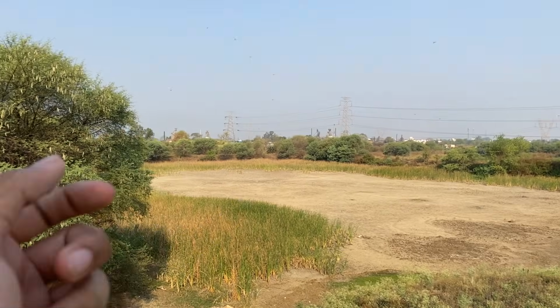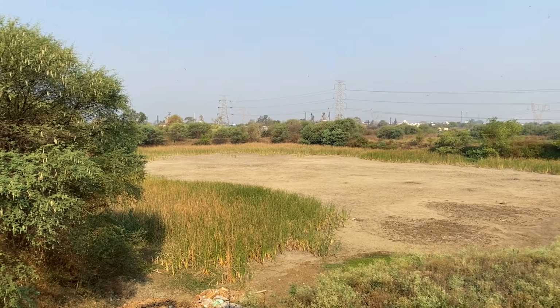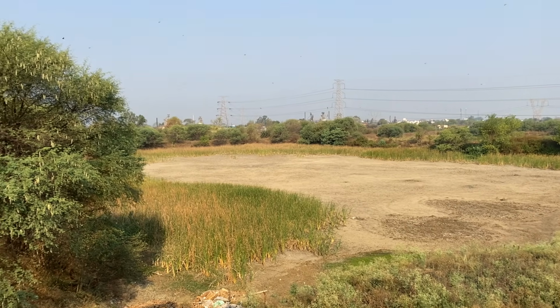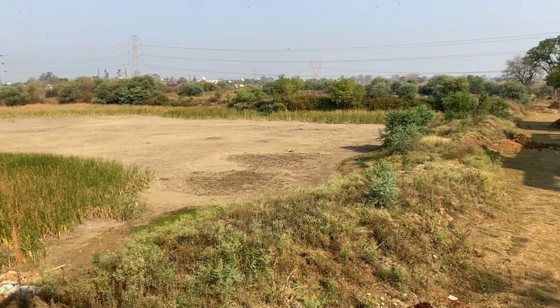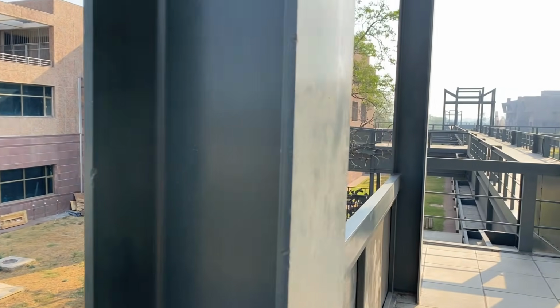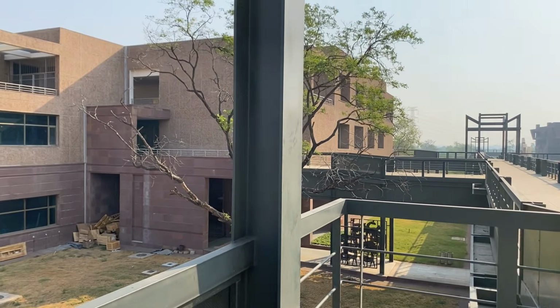Guys, so this was supposed to be a lake, but धूप की वजह से पूरा सूख गया है and अभी कुछ बचा नहीं है इधर, but rainy season में वापस will get refilled. तो this building right here, it's called the CPF, Central Prototyping Facility.